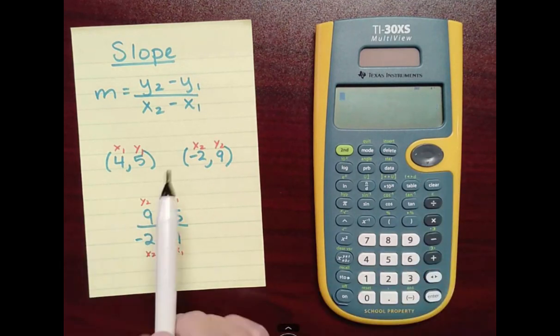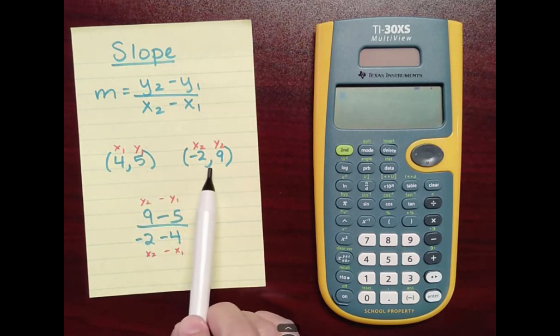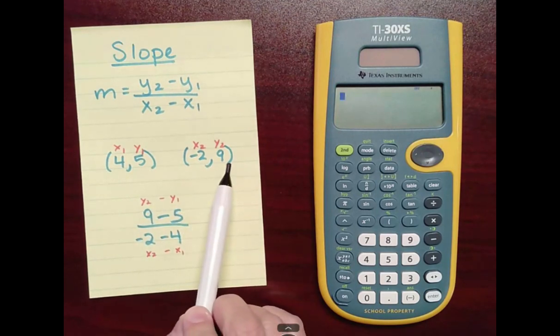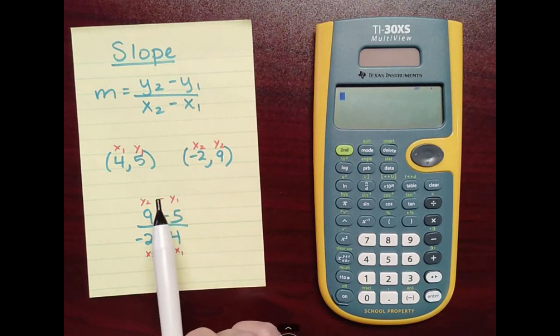So if I have the point 4, 5 and the point -2, 9, and the question is, what's the slope of the line that goes through these 2 points?